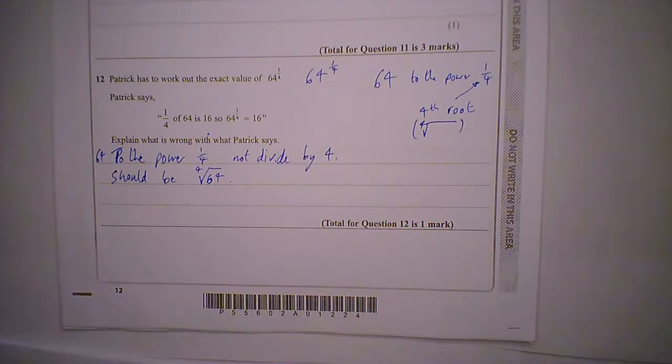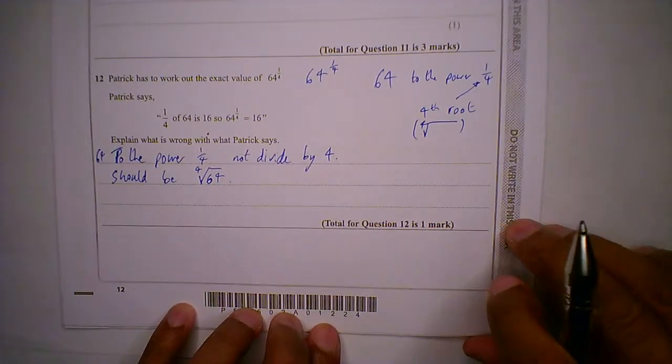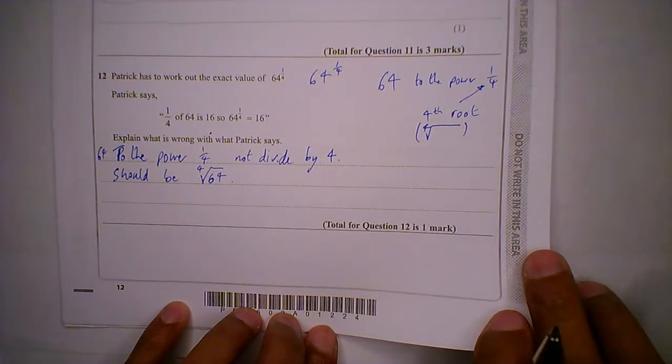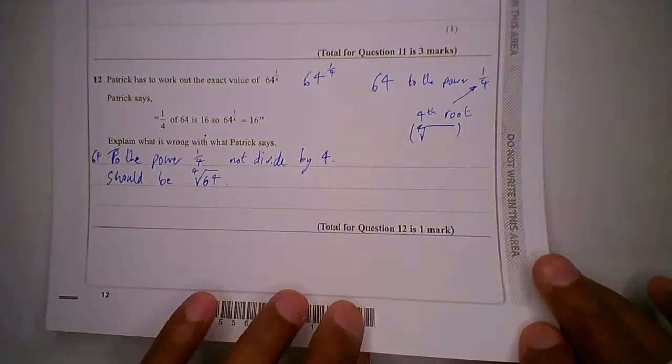Okay, so I've just made it really, really clear where the mistake is. I've said what it's not and what it should be, just to make it clear to the examiner. So this is more like a literacy question in a way. All right, let's go to the next question.